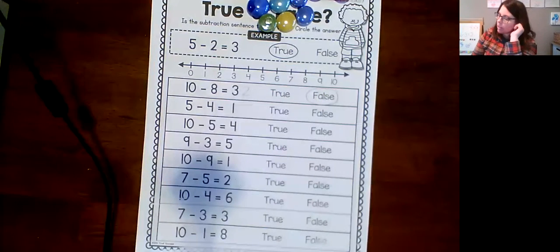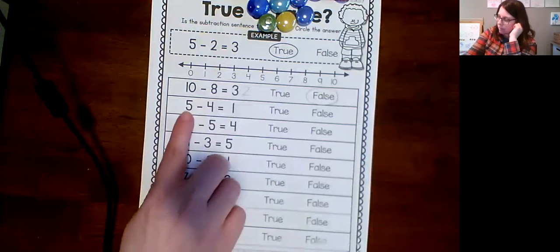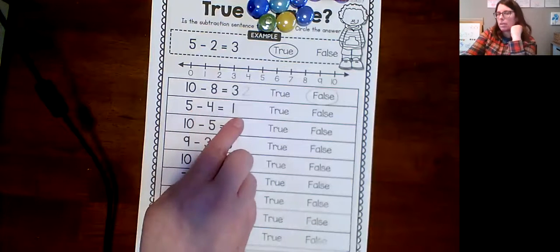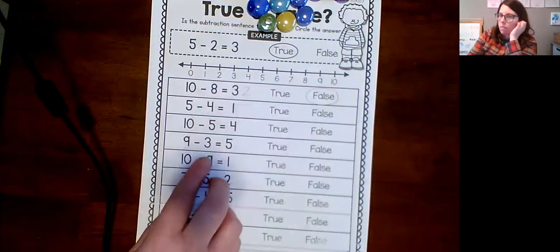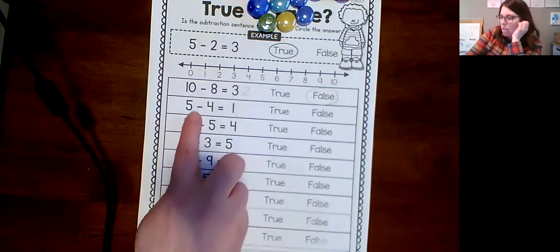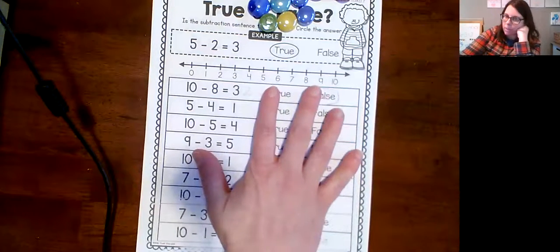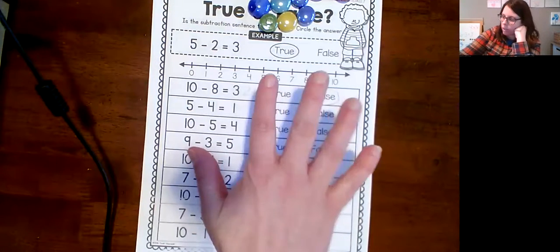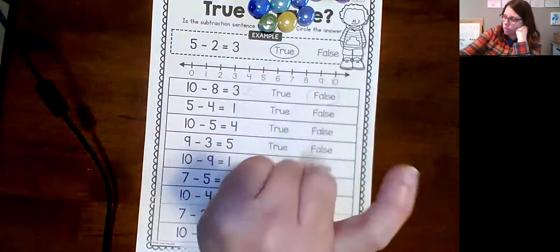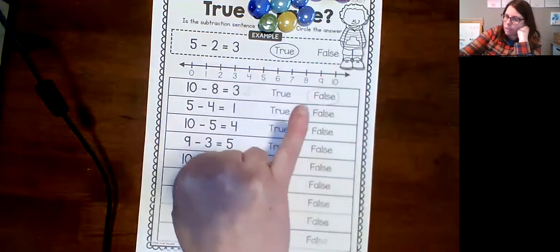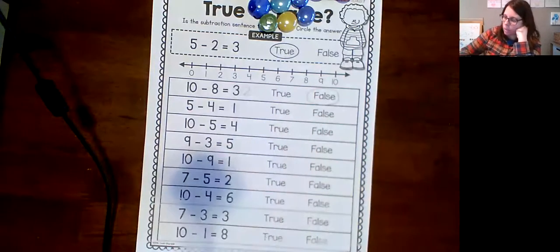Okay, let's do another one together. And let's see. 5 minus 4 equals 1. Okay, we need to solve 5 minus 4, okay? So let's see. Let's use our fingers. 5 is easy to put up, right? 5, take away 4. So take away 1, 2, 3, 4. How many are left? 1. So I'm going to write my answer here.